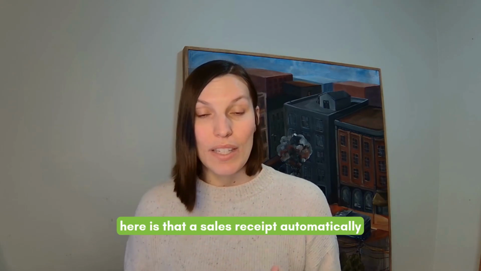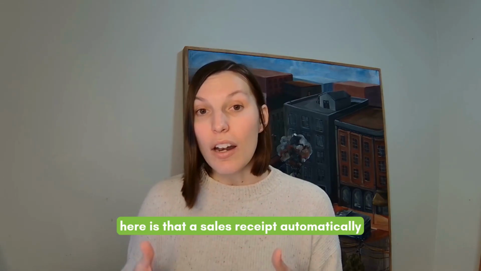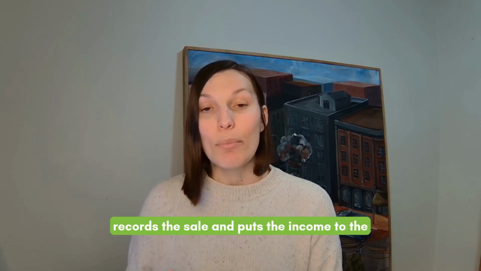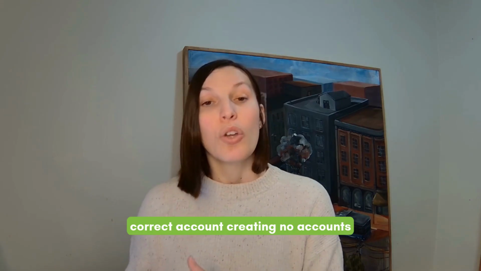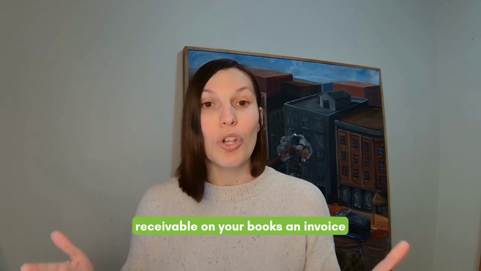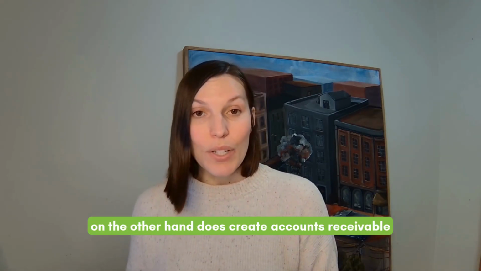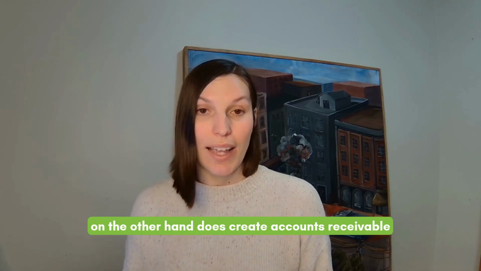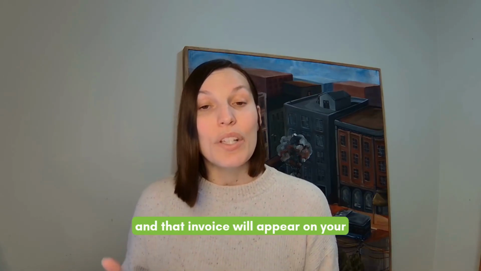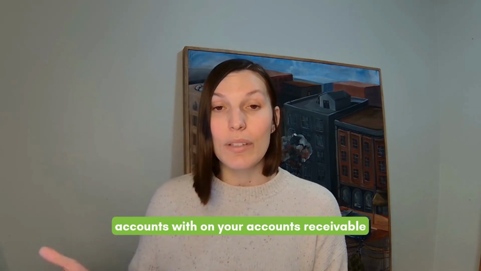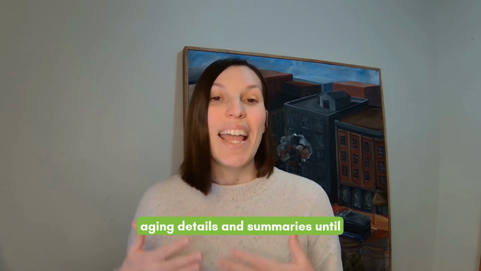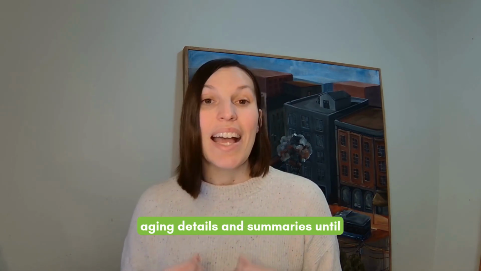The key difference here is that a sales receipt automatically records the sale and puts the income to the correct account, creating no accounts receivable on your books. An invoice, on the other hand, does create accounts receivable, and that invoice will appear on your accounts receivable aging details and summaries until such a time as it is paid.